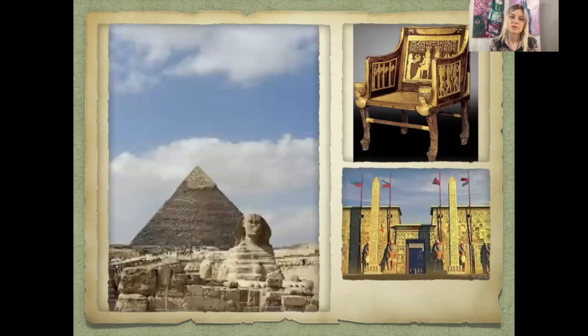They are the founders of amazing architecture and great buildings. The most famous are the pyramids. And also the interior design of furniture, like the throne of the emperor, and all the rich houses were decorated with beautiful furniture.